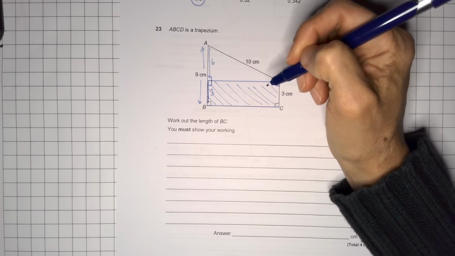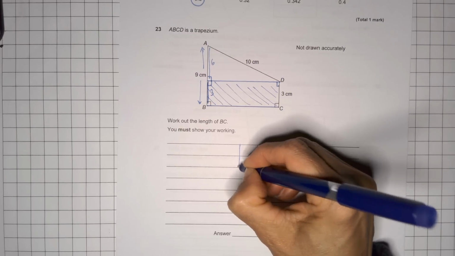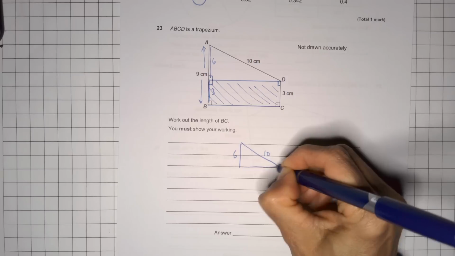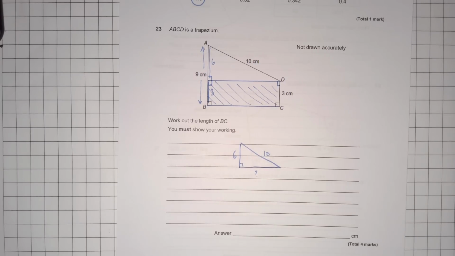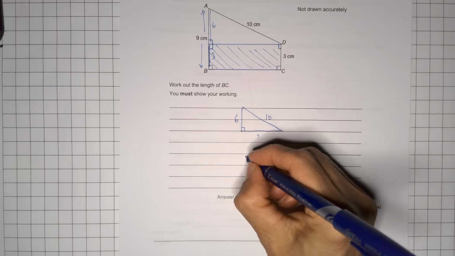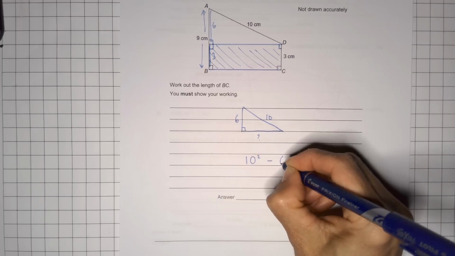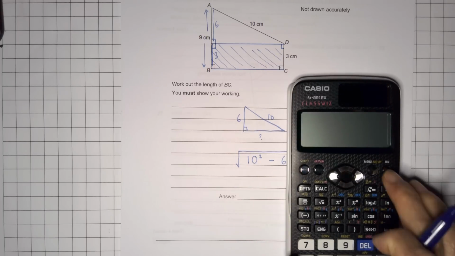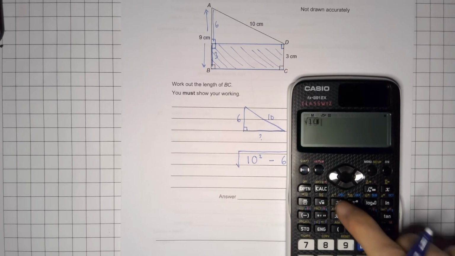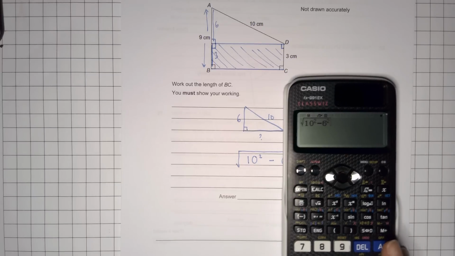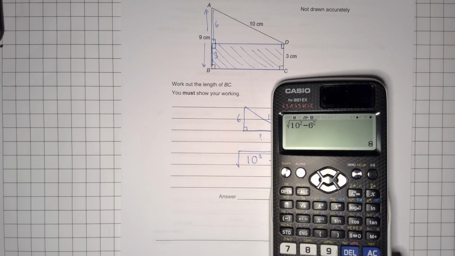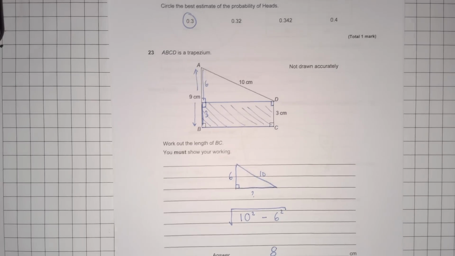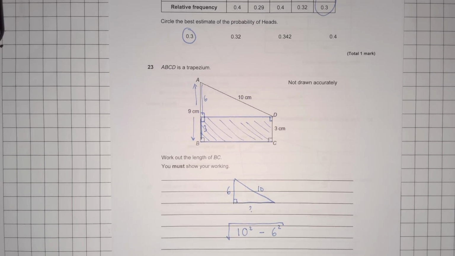So I now have a triangle that basically looks like this. This is 6, this hypotenuse is 10, and they're asking us what is that one. So using Pythagoras, we can say 10 squared, take away 6 squared, and then square root it, and we can put it all in one go into the calculator. So we have square root of 10 squared, take away 6 squared. You can just about see there that I've done that, and when you press it, out comes the answer 8. So the answer is 8 centimeters for that one. So it's a nice question once you look at it and realize what they're after.